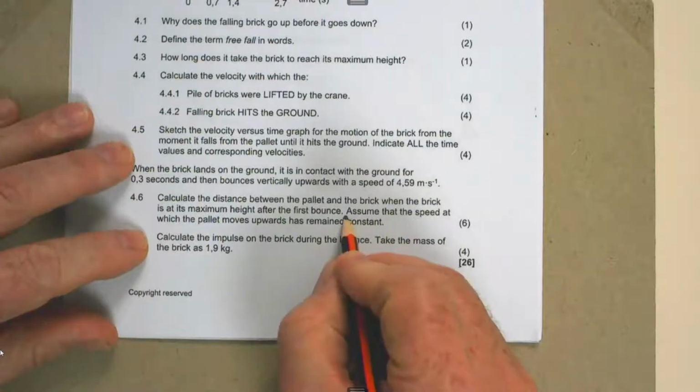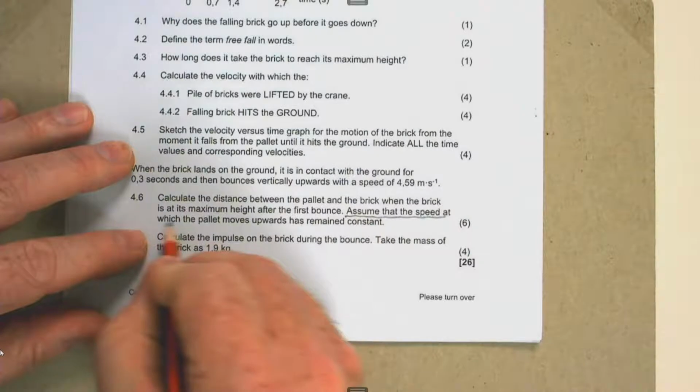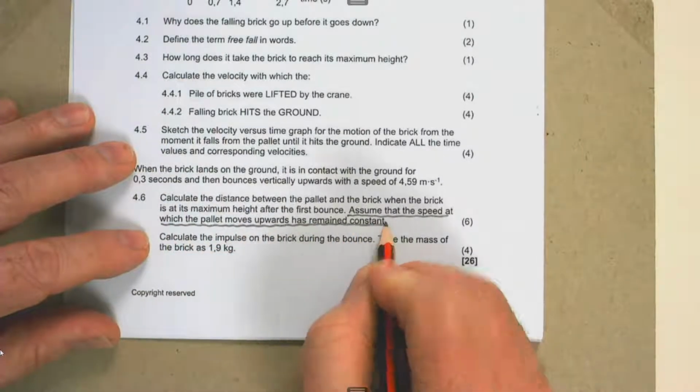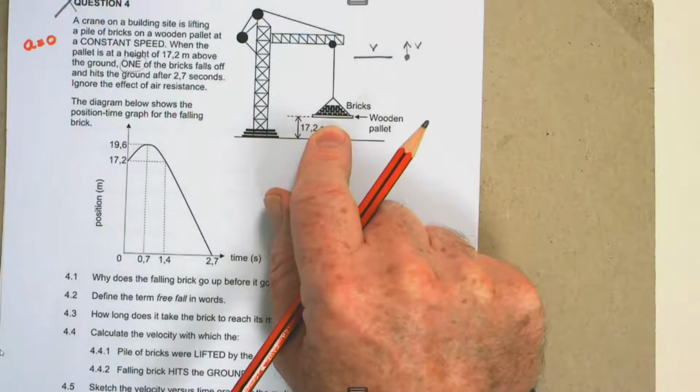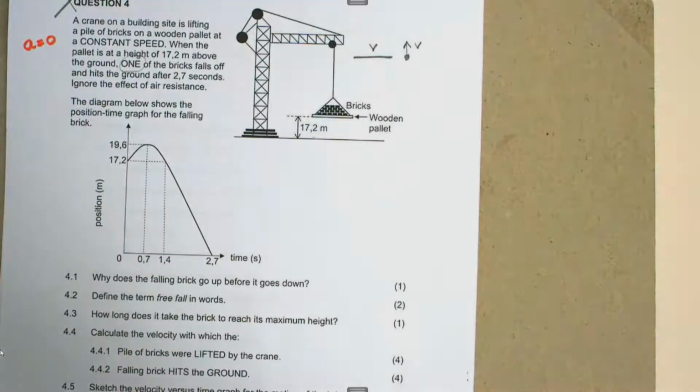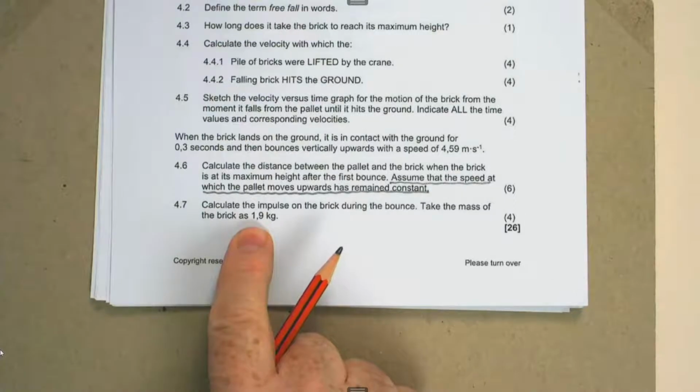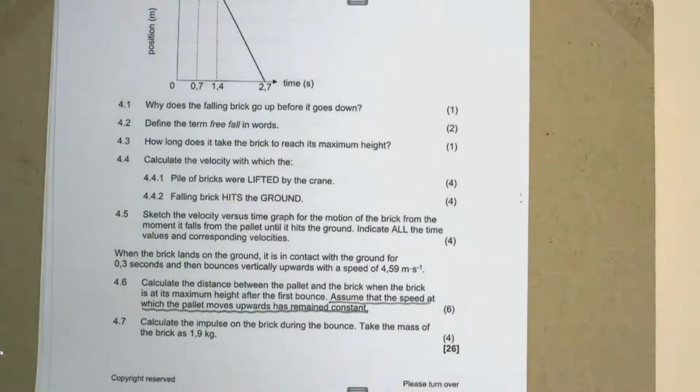Somewhere in the question, and it is here, it says, assume that the speed at which the pallet moves upwards has remained constant. Now, if you have 5,000 bricks on a pallet and one falls off, that weight is not going to affect the rest. Let's say a brick, what is the mass of a brick? It's 1.9 kilograms. So let's say it's 2 kilograms. Let's make it easier: say 1,000 bricks, and every one is about 2 kilograms. It's a mass of 2,000 kilograms. Multiplied by g, that's your weight. And the cable must have a similar force upwards to move it upwards at constant speed.